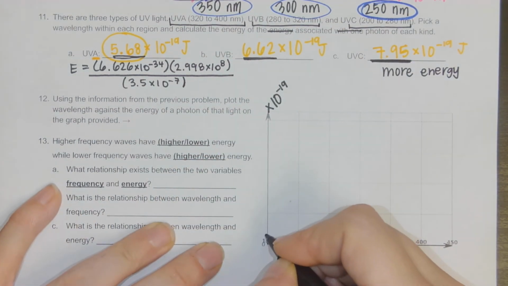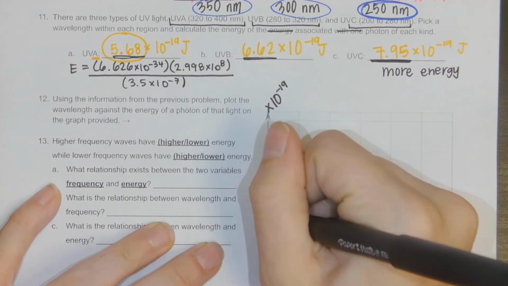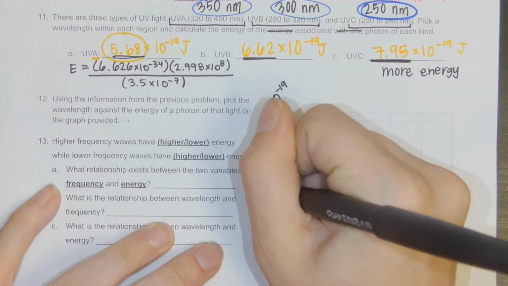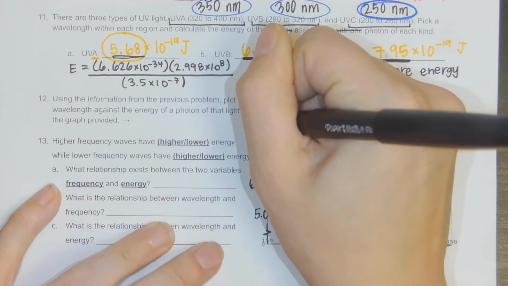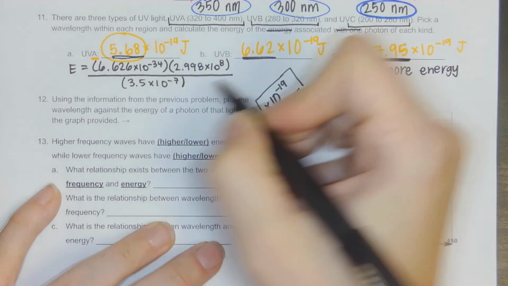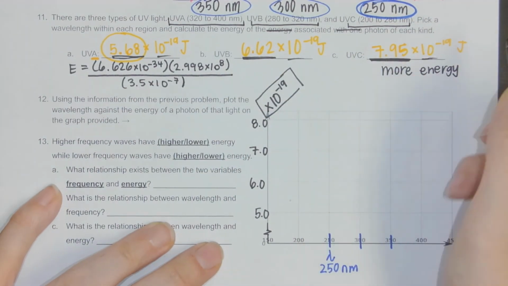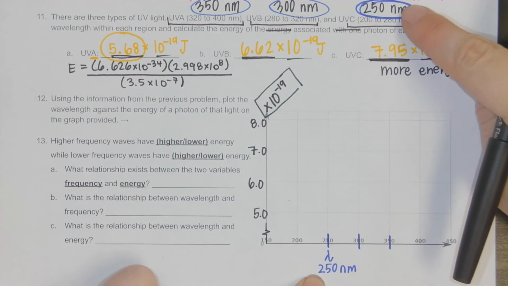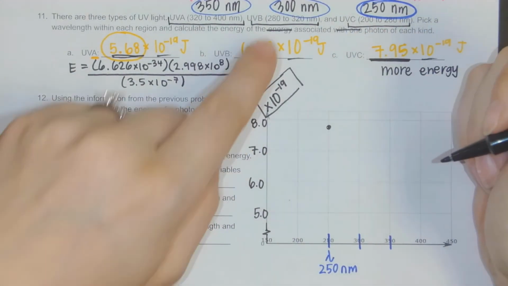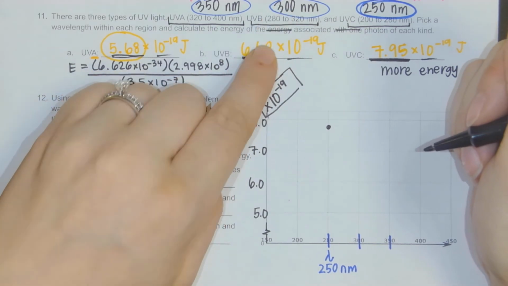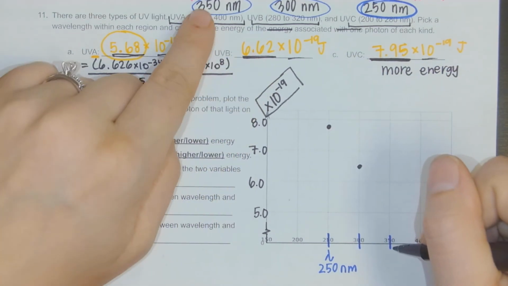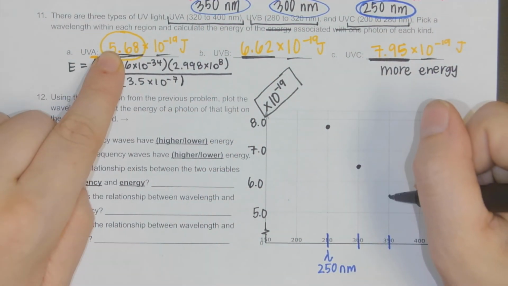So we'll do that little zigzag thing. 5, 6, 7, 8. And then, of course, times 10 to the negative 19, since they all have that on there. So at 250, we were at 7.95, which is like here. At 300 nanometers, we were at 6.62, and 350 was 5.6.